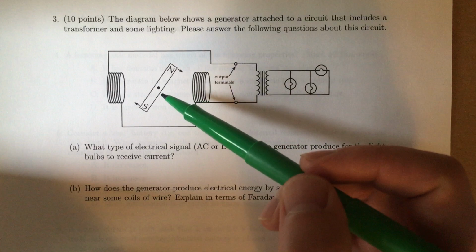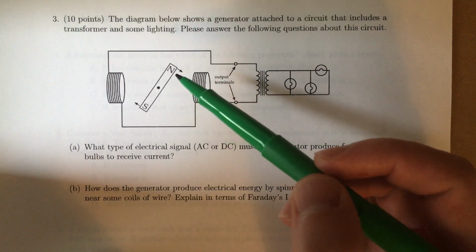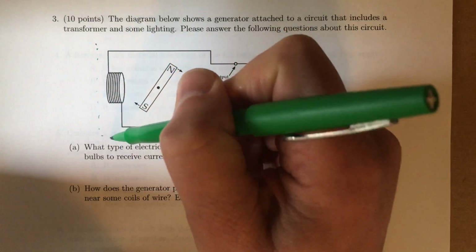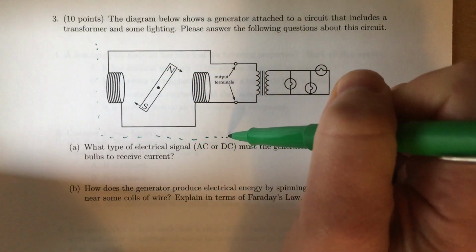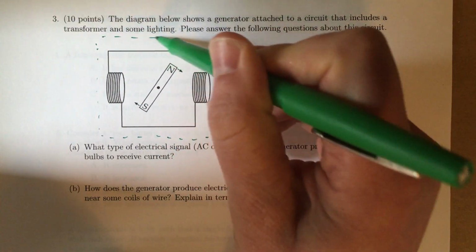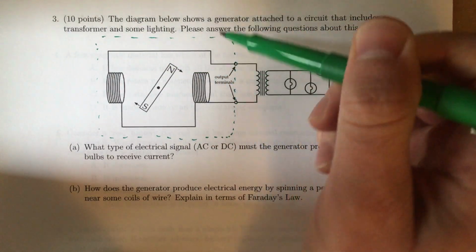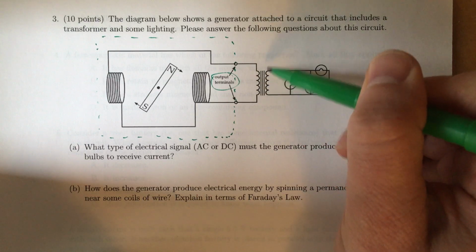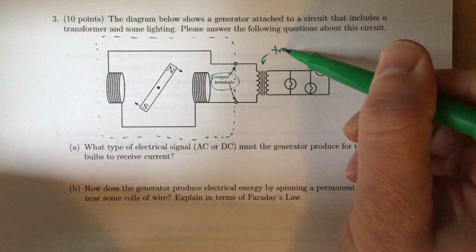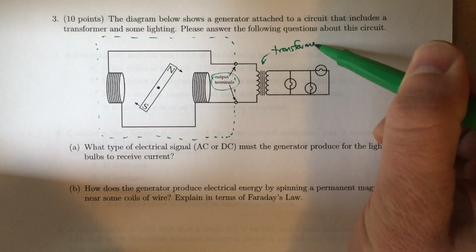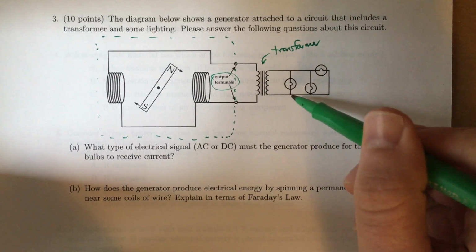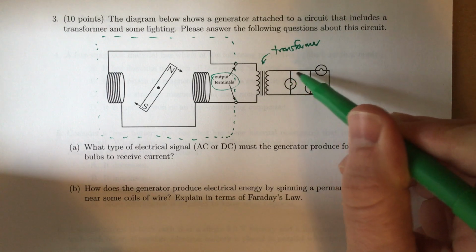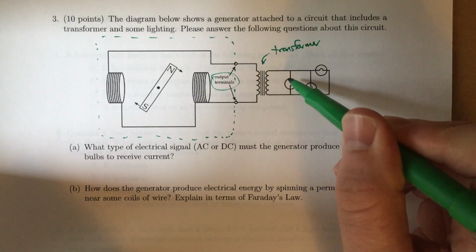Okay, so question 3, 10 points in total. And we've got a generator, so that's our basic generator. We've seen that one a few different times, right? Put it in the dotted box. And these are the output terminals that we're connecting to a transformer, and then to 3 light bulbs that, despite appearances, are all in parallel with one another.